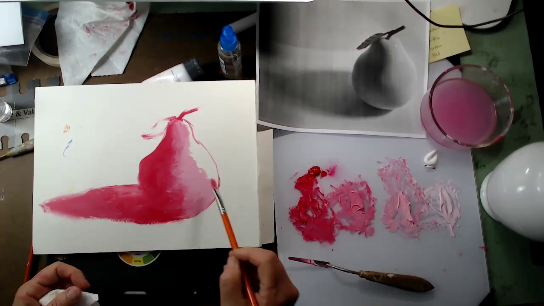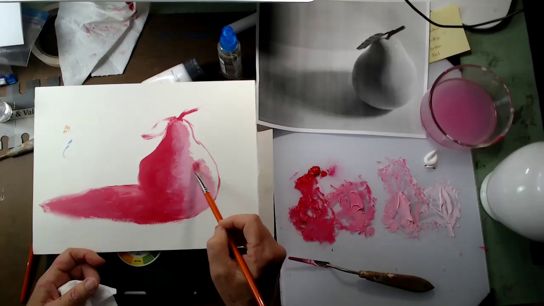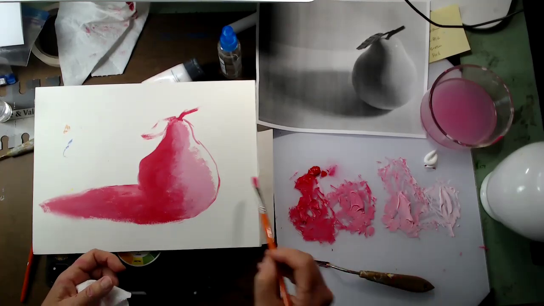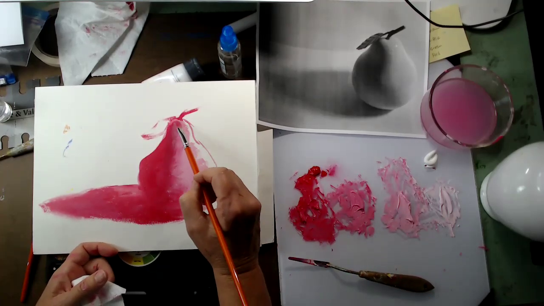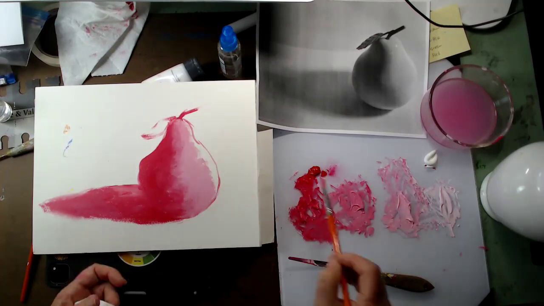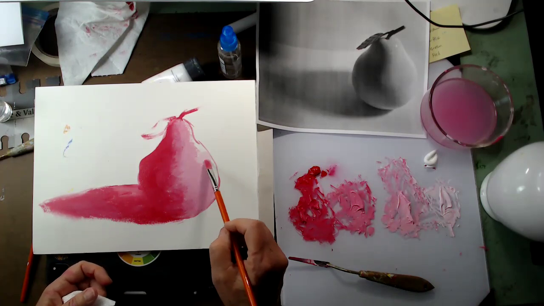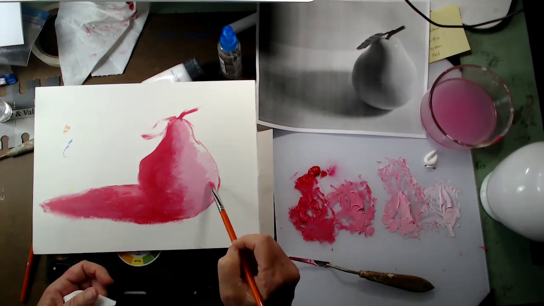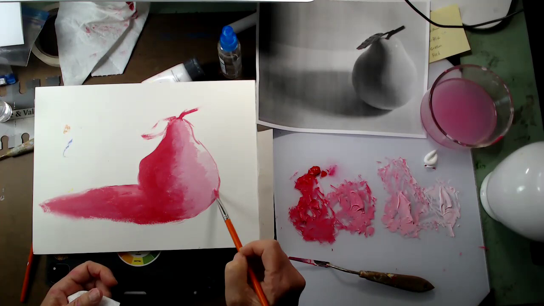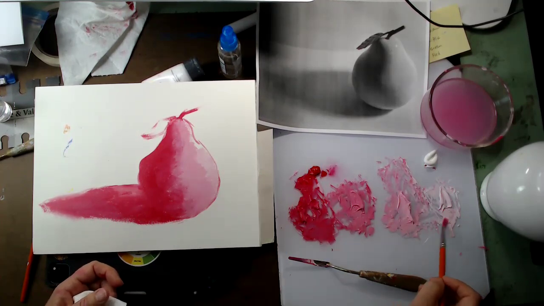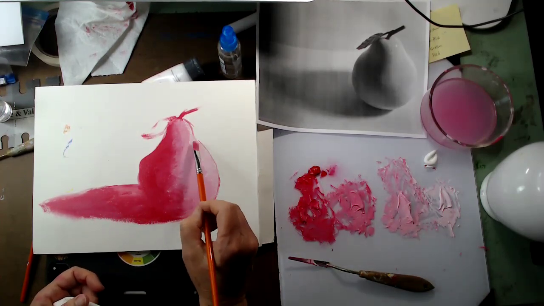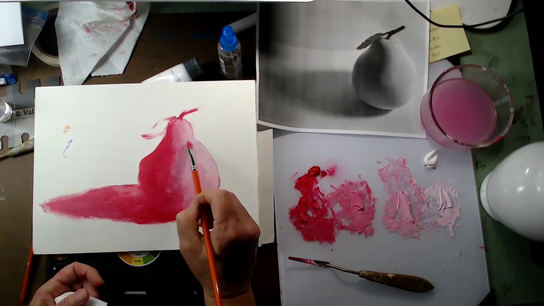Very careful. Okay. I'm just kind of scumbling, playing very quickly. I'm going to go into number 5, the lightest color. I'm just going to pull it up here. And like that.